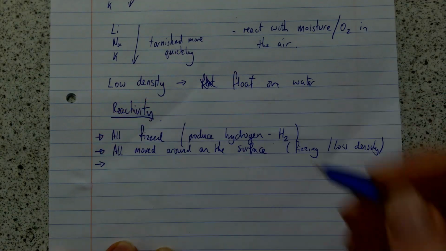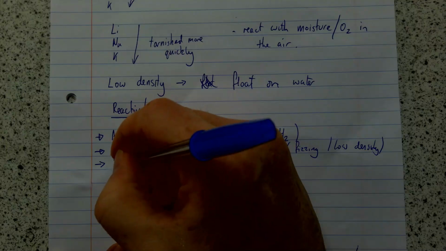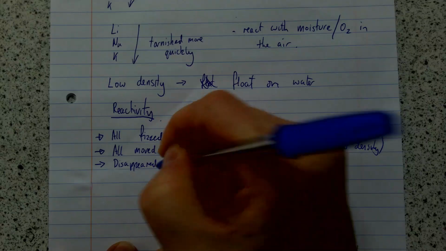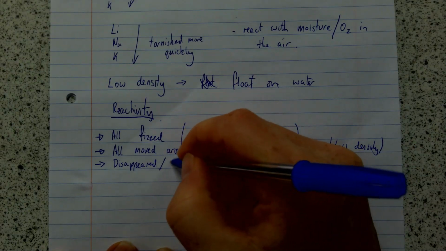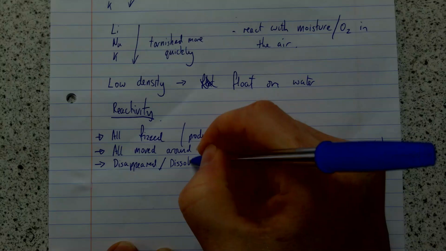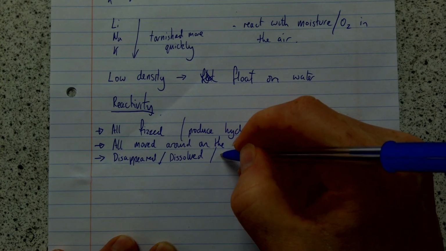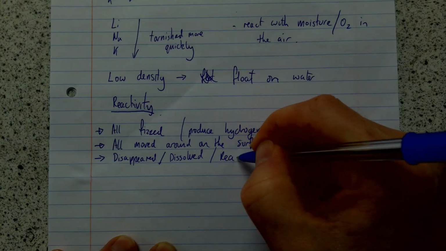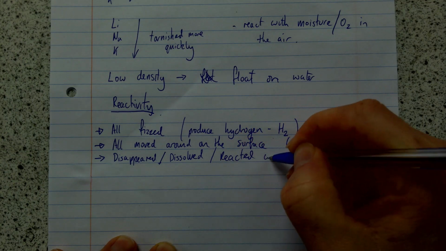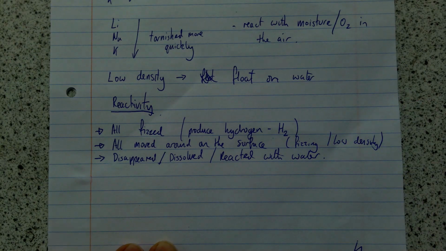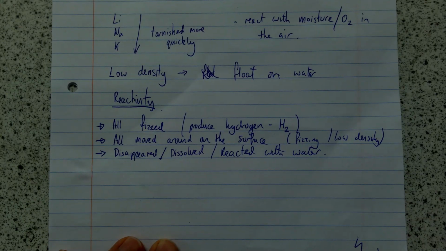They all eventually disappeared. Dissolved. But I prefer to say really that they disappeared because they fully reacted. But be clear that eventually all of the metal has disappeared in the end. So that's something that's in common with all of them.